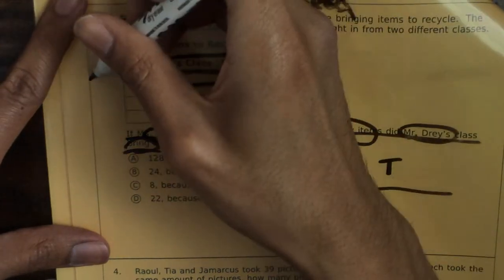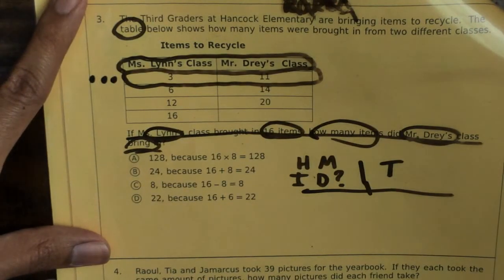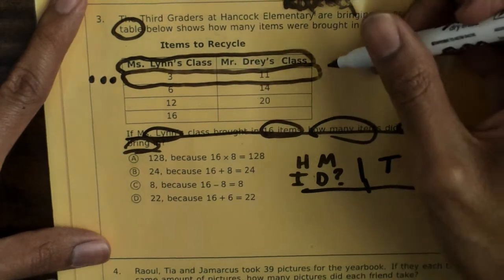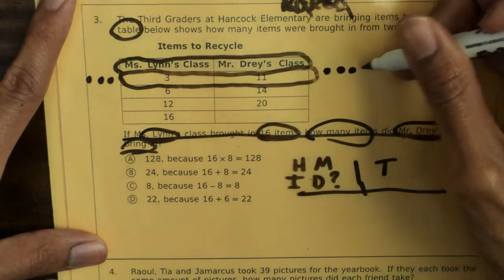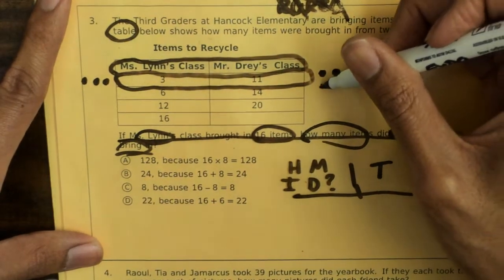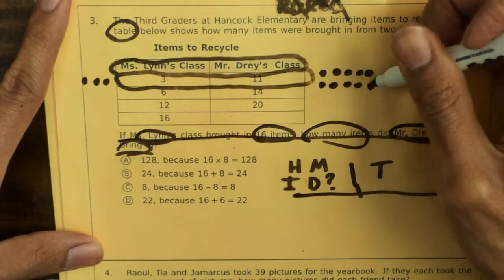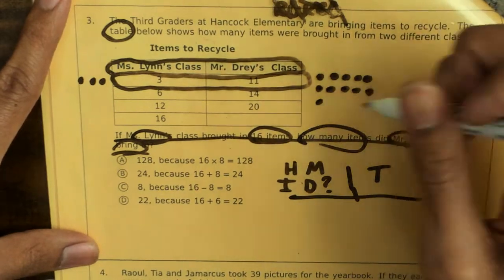Miss Lynn has 3, so I'm going to put 1, 2, 3 dots right here. And now I'm going to put 11 dots for Mr. Dre's class over here. And I'm going to do it in groups of 5. 1, 2, 3, 4, 5. 1, 2, 3, 4, 5. And then 1, because 5, 10, 11.